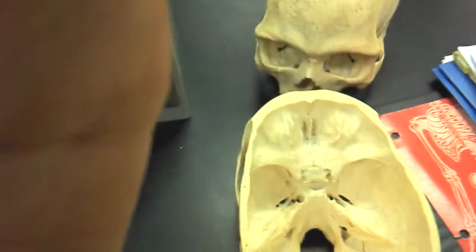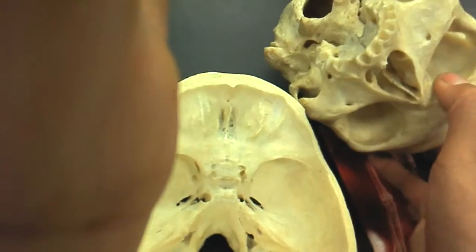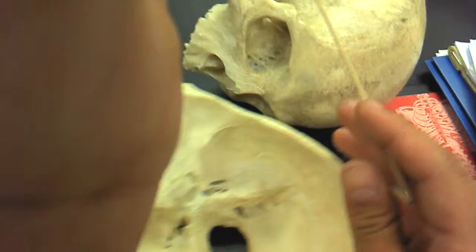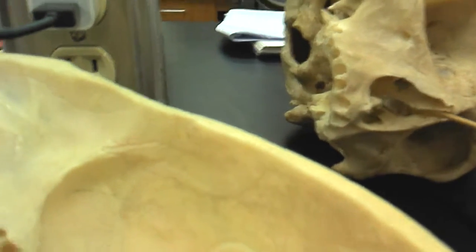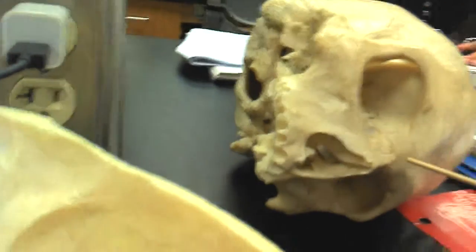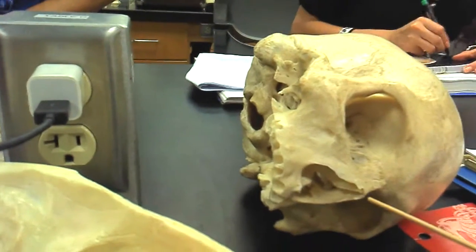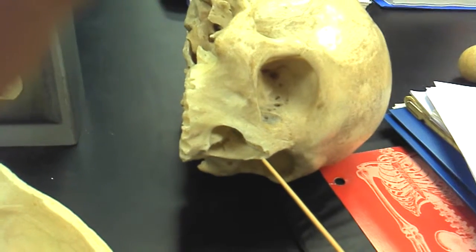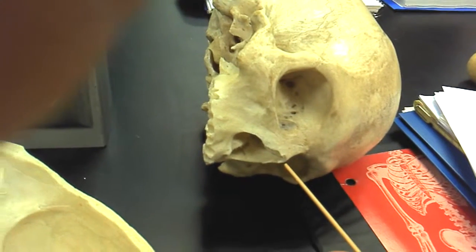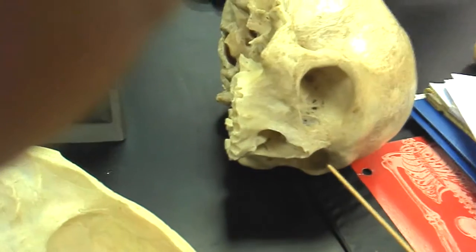Our ethmoid bone is this area right here, found on this skull. In other words, the back of the nose, inside of the nasal bone right here. And that makes up the nasal concha, those little crunchy bones. I forgot about those. I haven't had those in years.